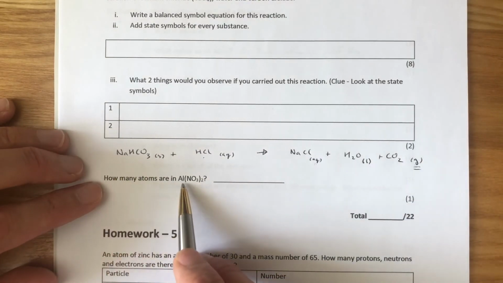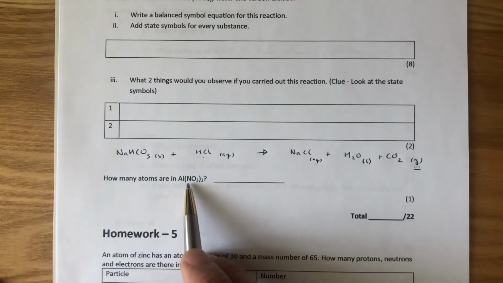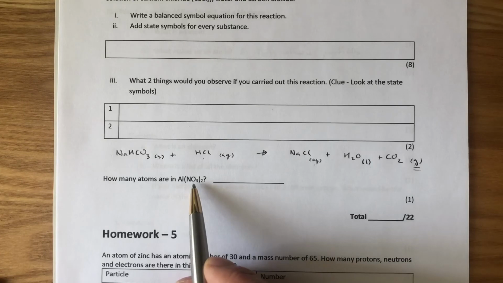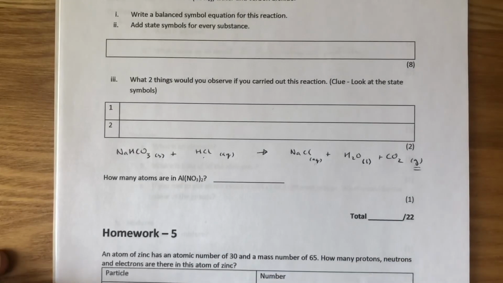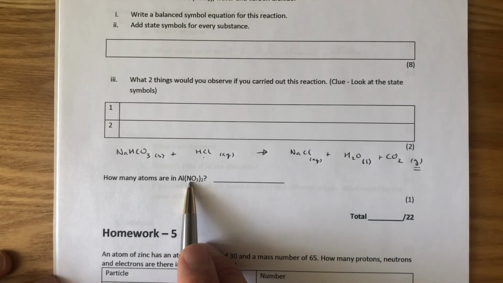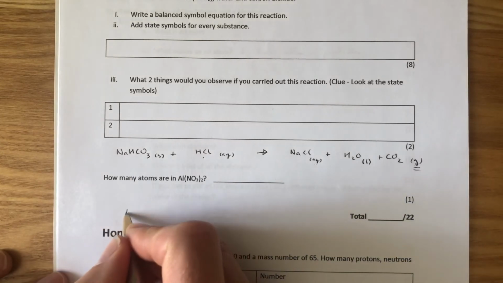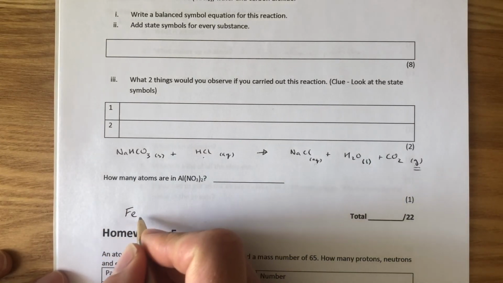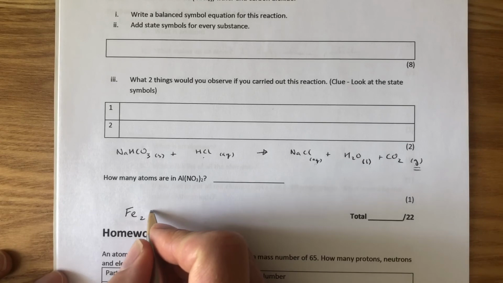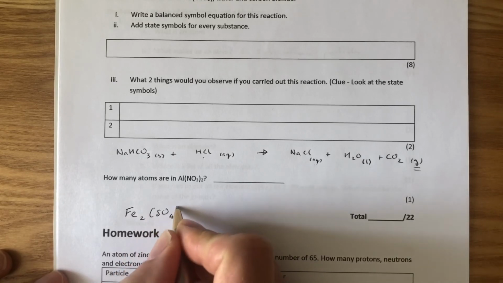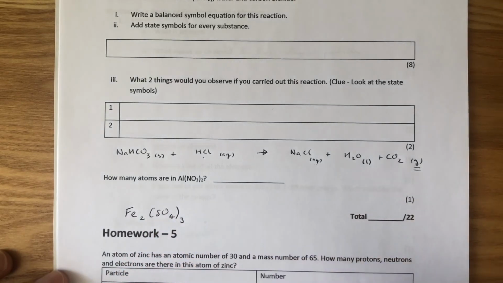Final question, how many atoms in aluminium nitrate? I'm not going to do this one for you. I'll think of another one. Let's use iron sulfate as an example. Iron(III) sulfate. This would be the formula of iron(III) sulfate.